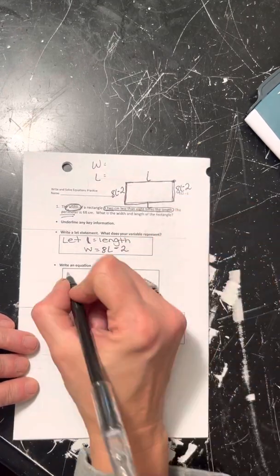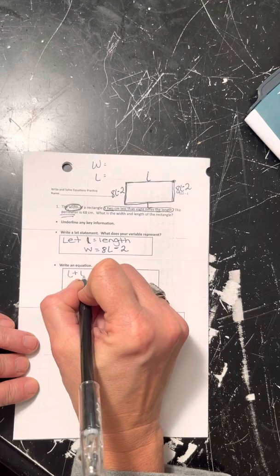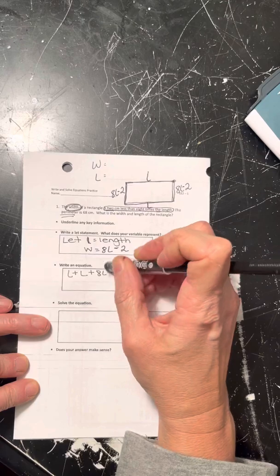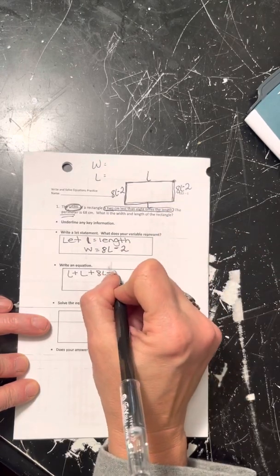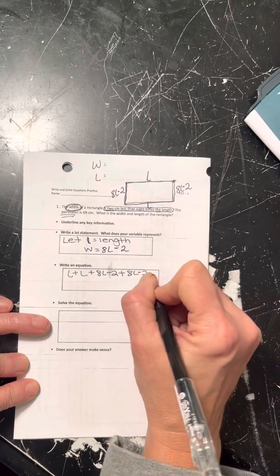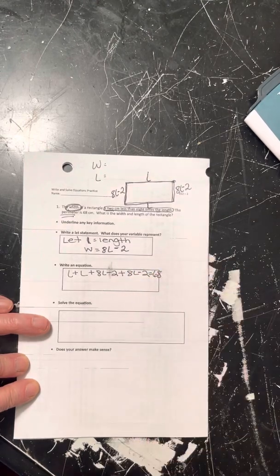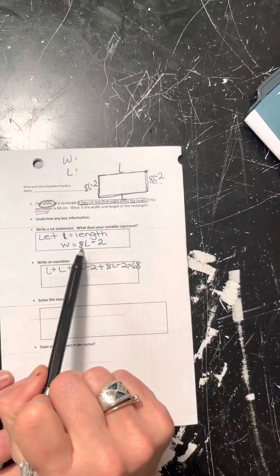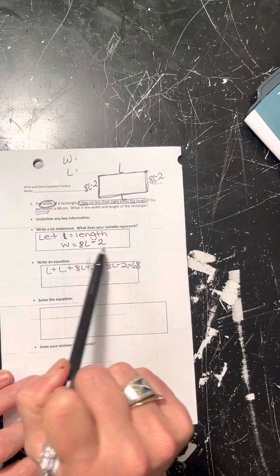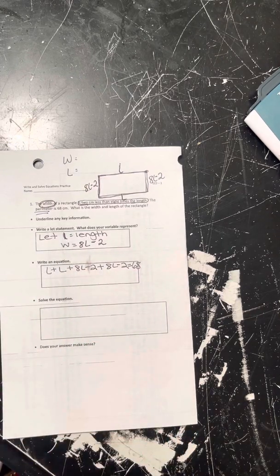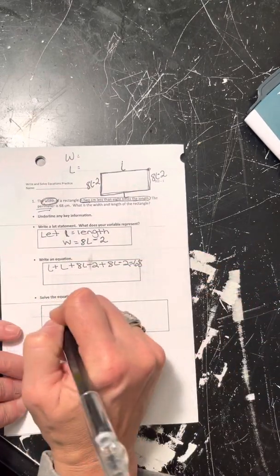So look at this. We're going to have L plus 8L minus 2 plus L plus 8L minus 2. And all of that's going to equal 68. Okay? We've got a length and a width. It told us the width was this. L is our length. Our width is 8L minus 2, because that's what the problem told us. Now we're going to combine like terms. All right, well, let's come down here and solve the equation.